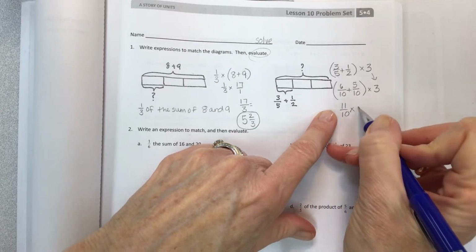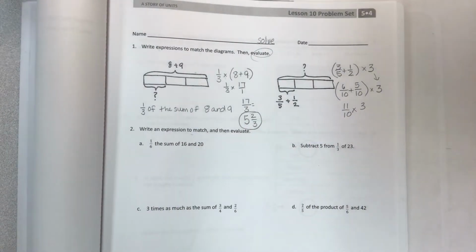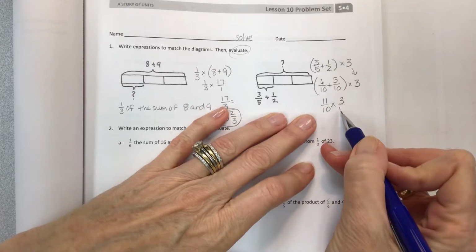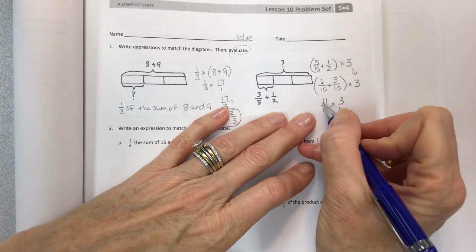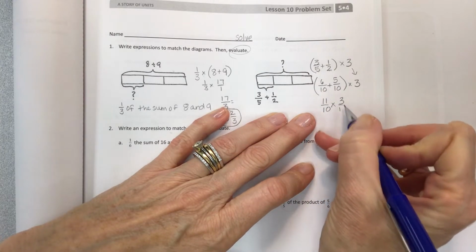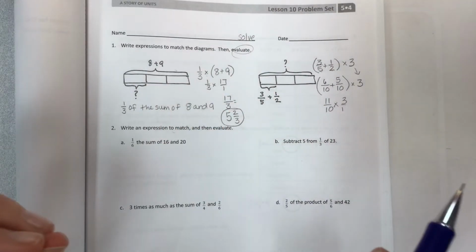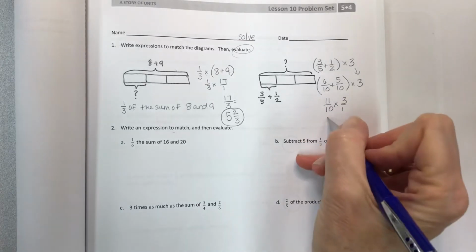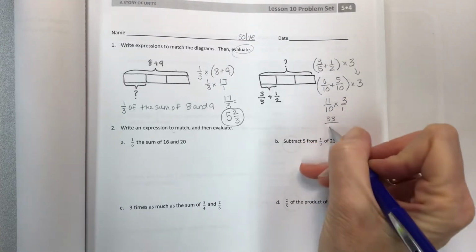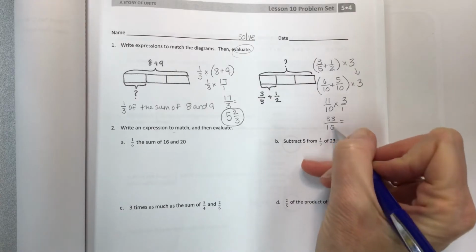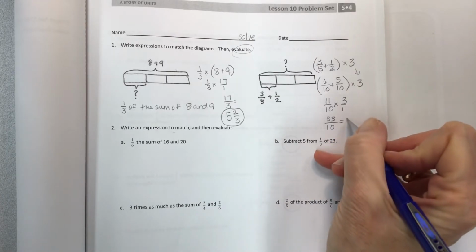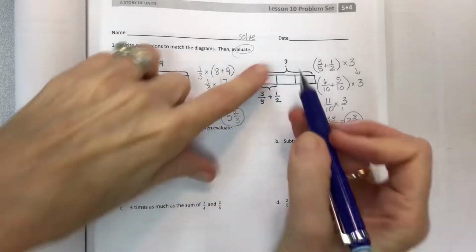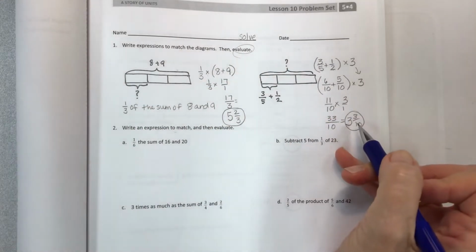This is my new factor that I'm going to multiply by 3. Also, we learned about multiplying whole numbers in a previous lesson. So we multiply across, and you can also look to cross cancel. You can move factors around. 11 times 3 is 33. 10 times 1 is 10. Straighten out this improper fraction. 33 divided by 10 is 3 with 3 left over. So the total here is 3 3/10.